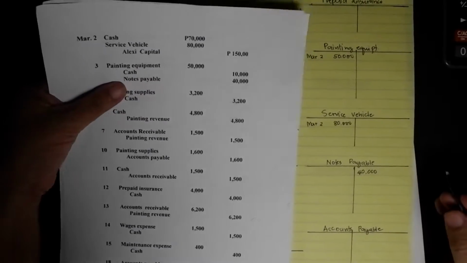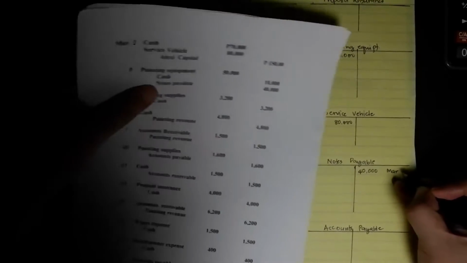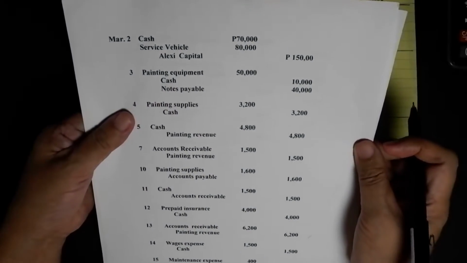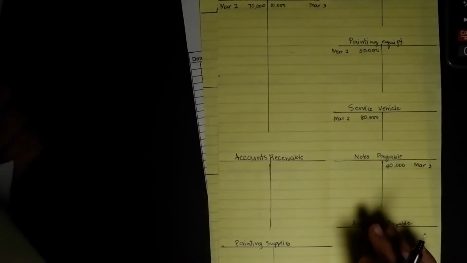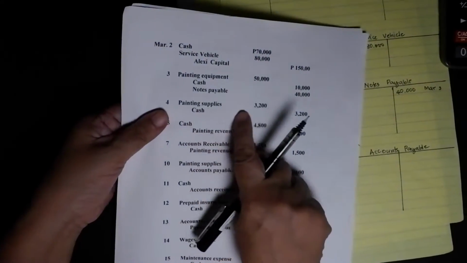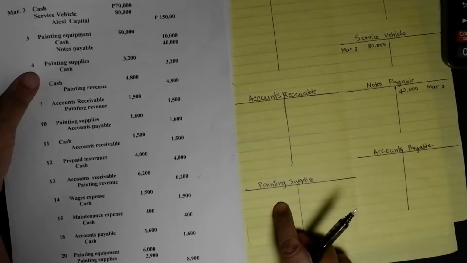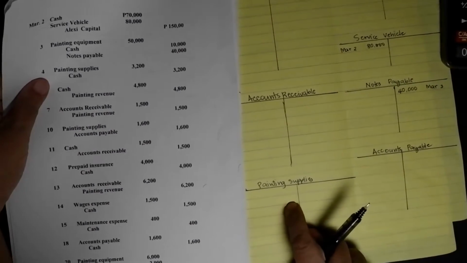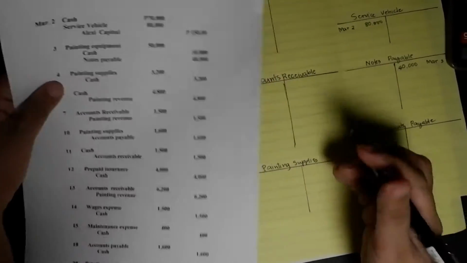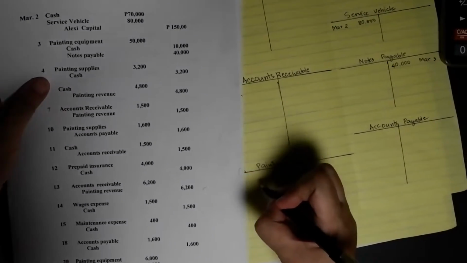That is March 3. Okay. Then, for March 4, painting supplies debit. So, we have painting supplies here. So, this is debit painting supplies, 3,200. So, we have to post it on the debit side of the ledger or the account of painting supplies. So, that is 3,200. March 4.